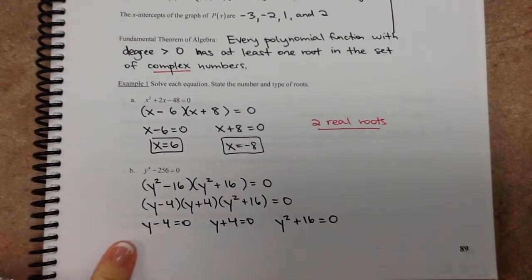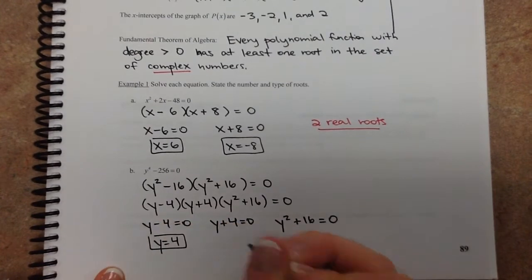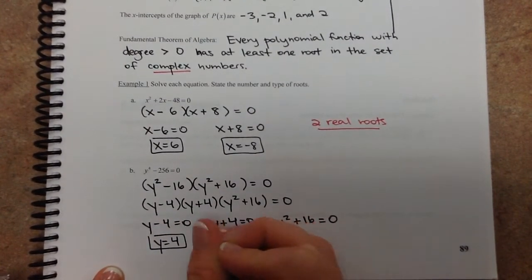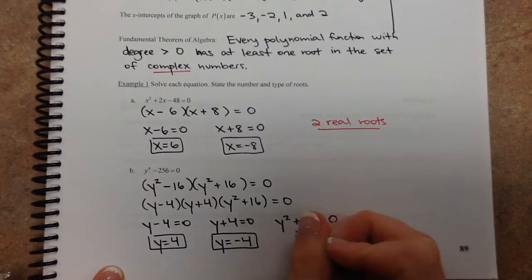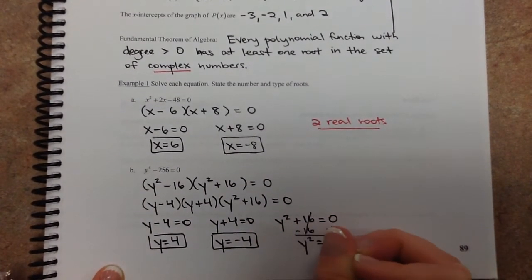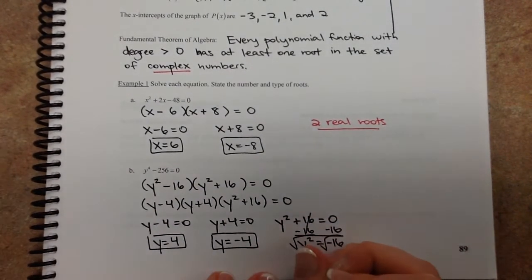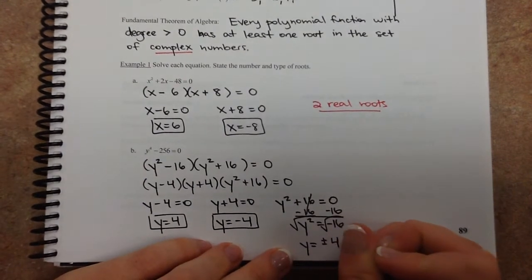So when I set this, I can add the 4 to both sides and I get y equals 4. I can subtract the 4 from both sides and I get negative 4. And then here I subtract 16 and I get y squared equals negative 16, so I can square root both sides. Then I end up with y equals plus or minus, remember when you square root you always have a plus or minus. The square root of 16 is 4, so the square root of negative 16 would be 4i.